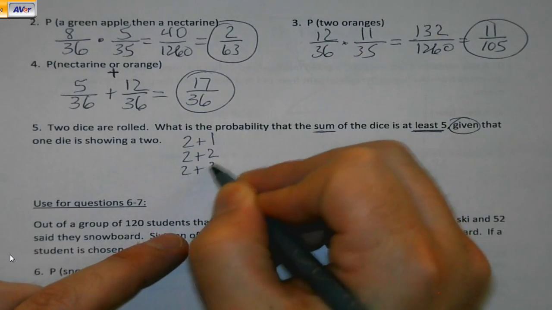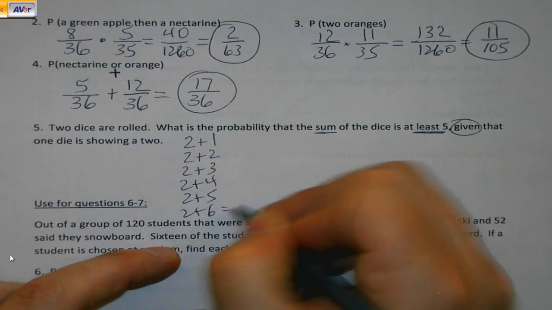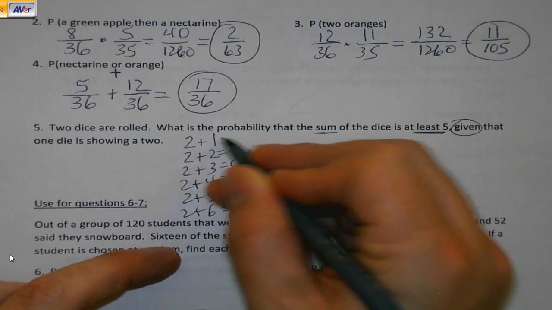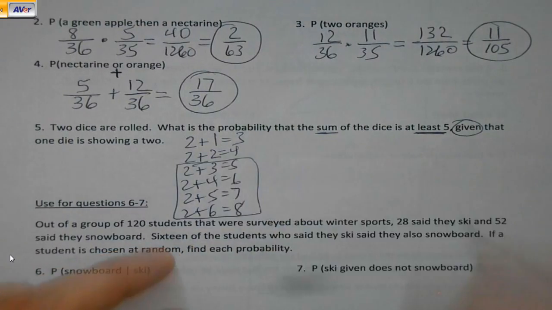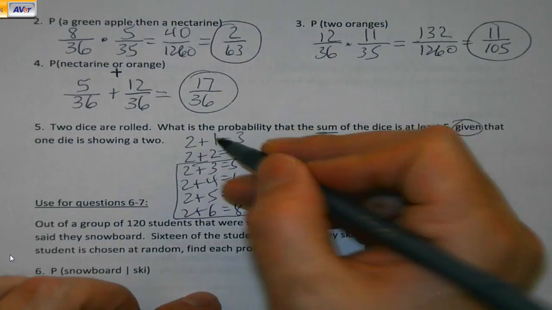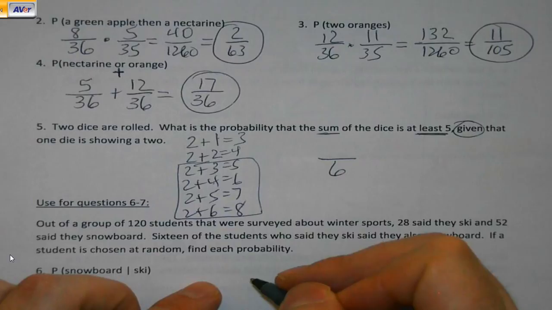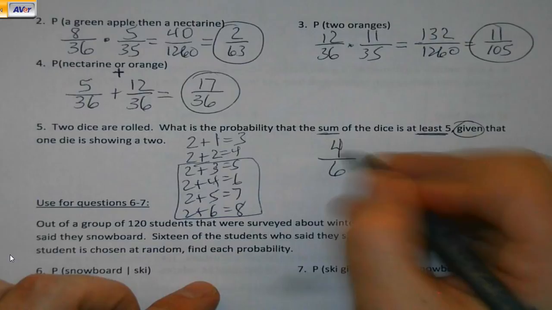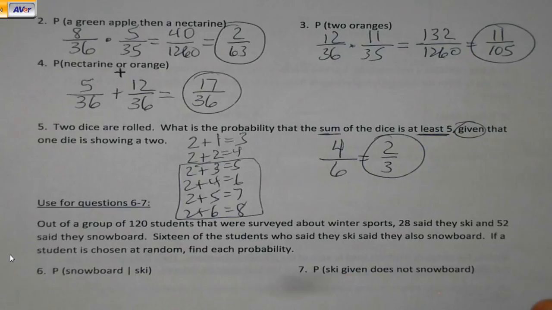Because there's 6 sides on a die, if I add all the possible numbers to it, the sum is at least 5. Okay? There's my possibilities where it would work. So, out of 6 possible rolls, because I could get any number 1 through 6, how many of them are going to be successful? 1, 2, 3, 4. Okay, a little common sense, a little logic.